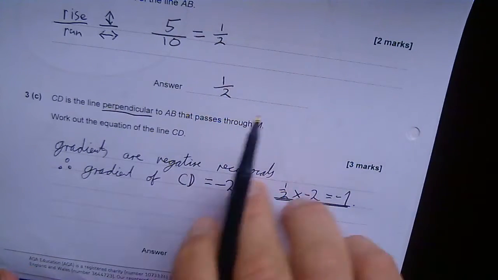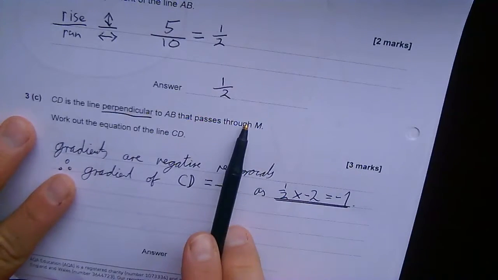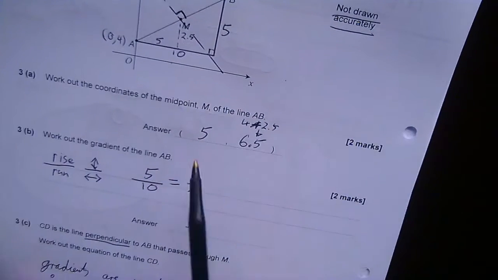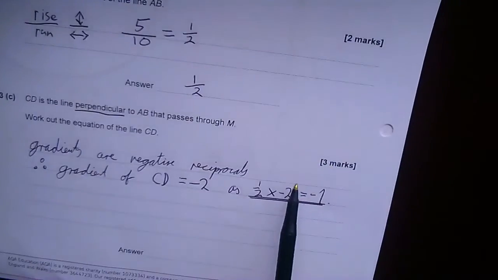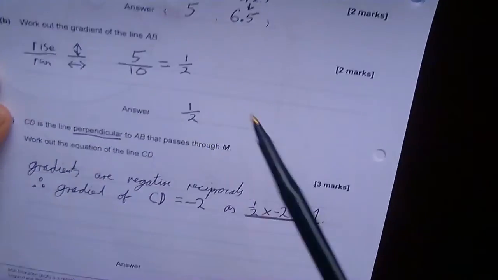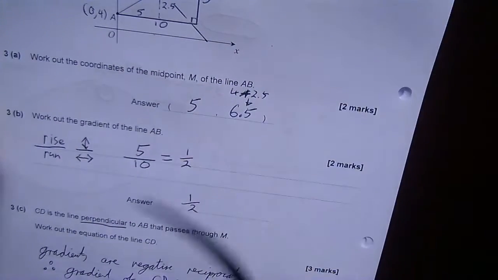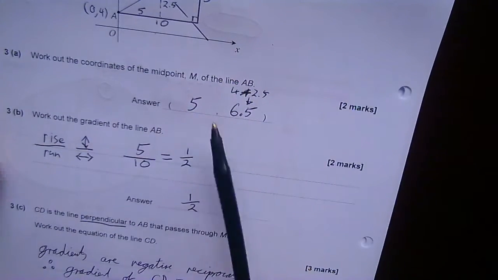Right, and the other thing I know is that it passes through M. Now, if you didn't work out M, you could put any values in here and you could still get the 3 marks carried through. But I do know my values of M from here.